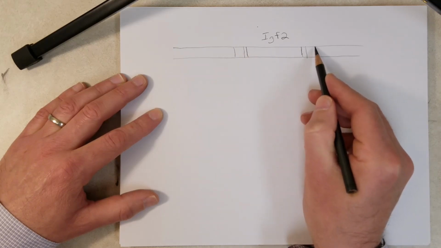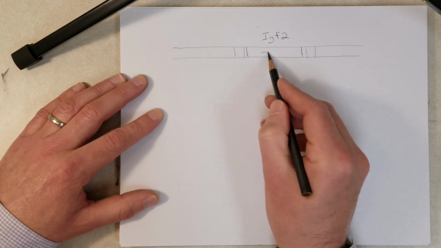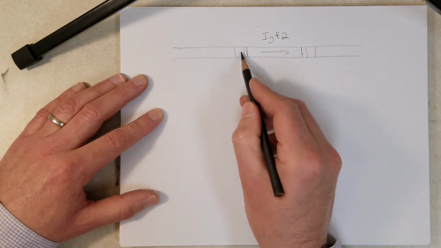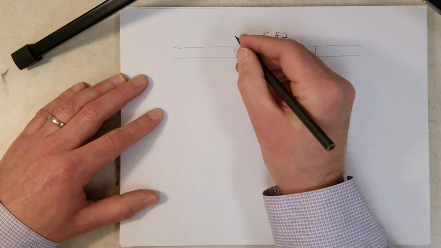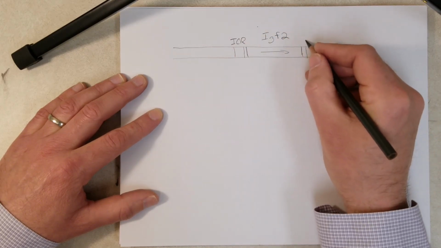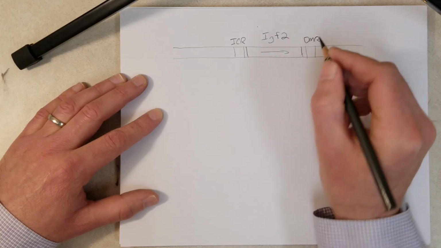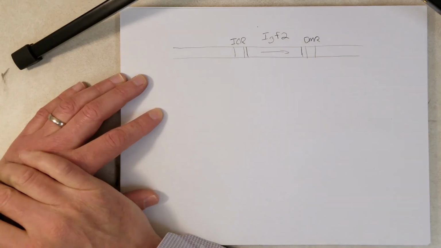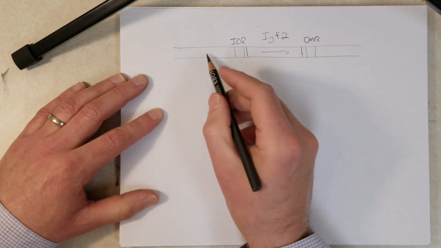Now, let's say the gene goes this way. Upstream of the gene is a locus called ICR. Downstream is a locus called DMR. We don't need to worry about what these stand for.